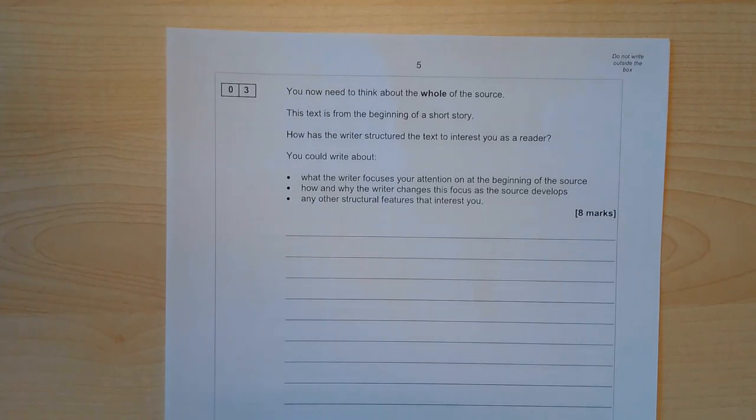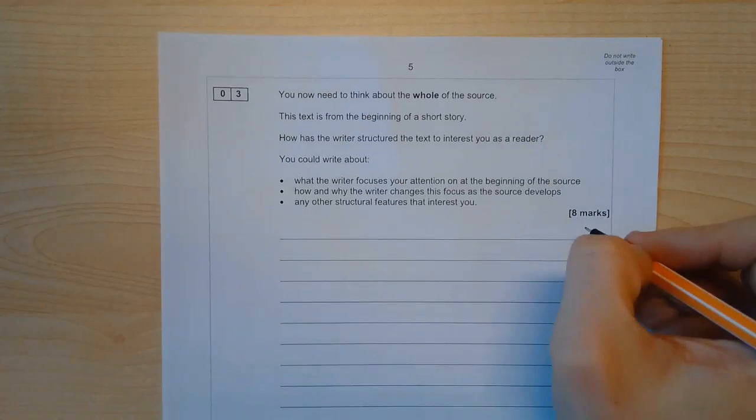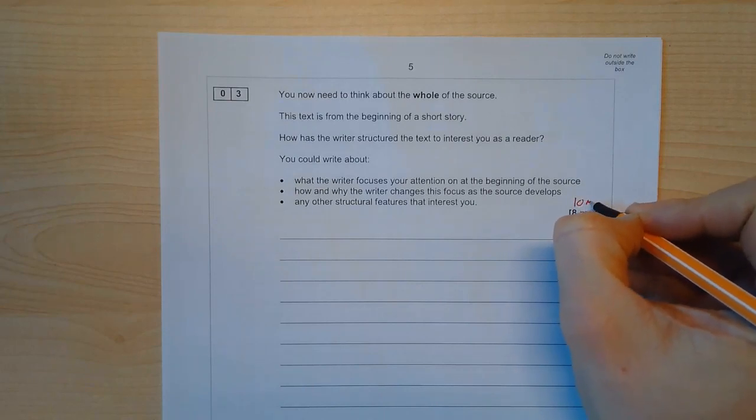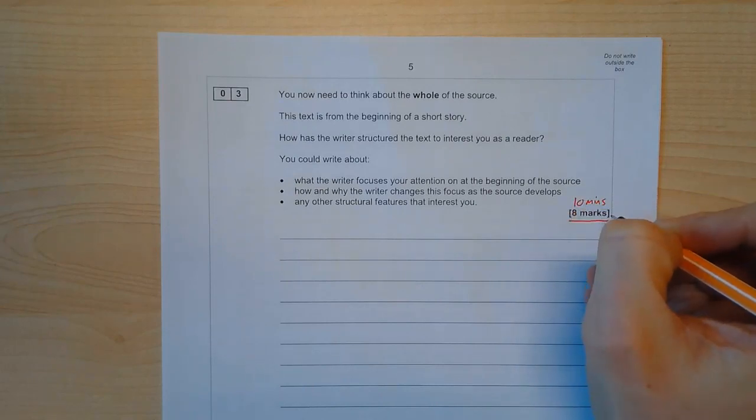We're going to go through how to plan an answer, and then obviously we'll give you time at the end to write an answer. So remember, Language Paper 1 Question 3 is always worth 8 marks. You can see there. That means you should spend about 10 minutes writing your answer to this question.